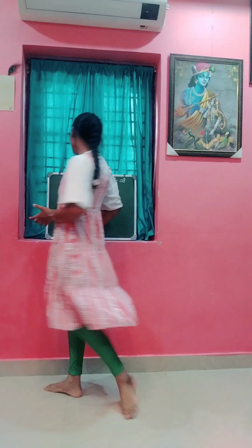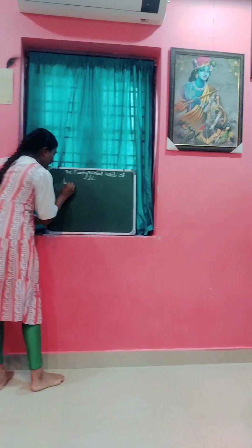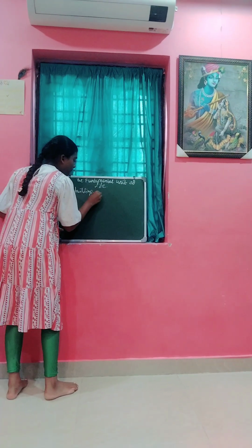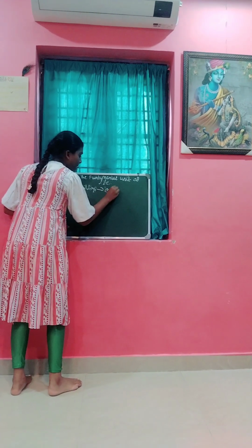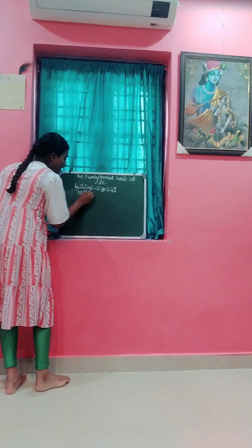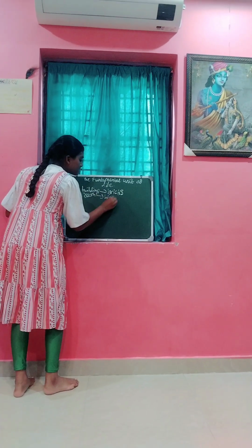Okay, let's start our chapter, the fundamental unit of life. Let's take an example. This is a building. We are living in a building. The basic structure of a building is bricks. We are living in a room. The basic structure of a room is walls. So building, bricks, and room, walls.